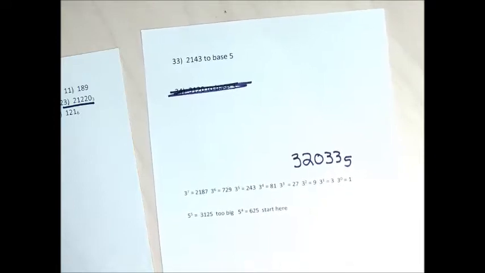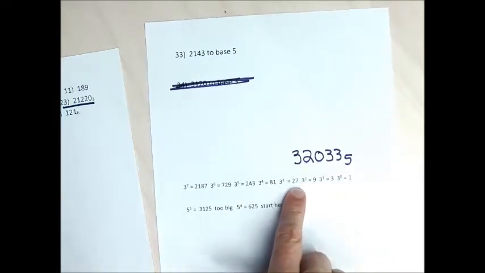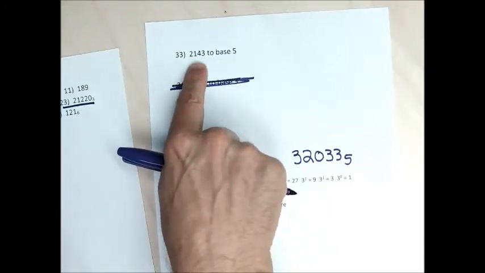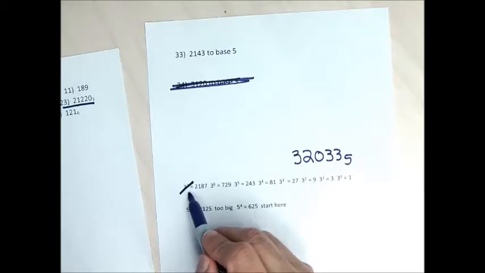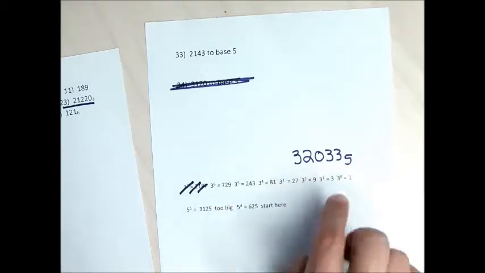I'll do that here in a second. And I did the preliminary work on my calculator. I did all the powers of 3 until I got to a number bigger than 2143. 3 to the 7th was too big. 3 to the 6th wasn't too big. So these are the divisions I'm going to need to worry about.